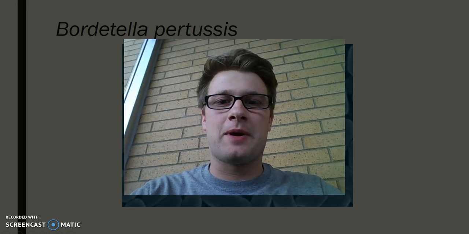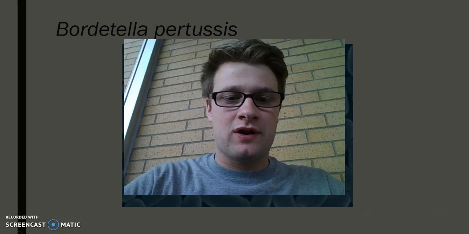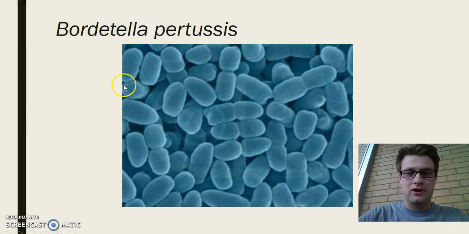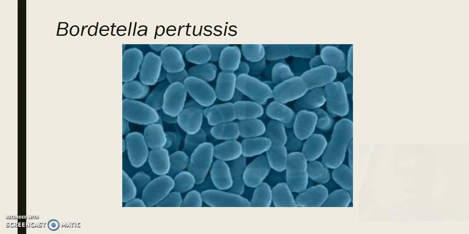We are going to be talking about pertussis and the bacterium that causes that. The bacteria that causes that, you can see just right behind me right here, is called Bordetella pertussis. Here I have an electron microscope slide or picture, I guess, of Bordetella pertussis. You can see from this that it's a dipole bacillus bacteria, and it appears blue here. That's not really of consequence, though.